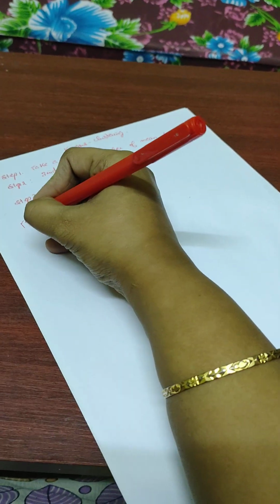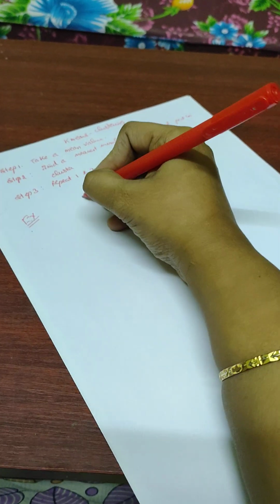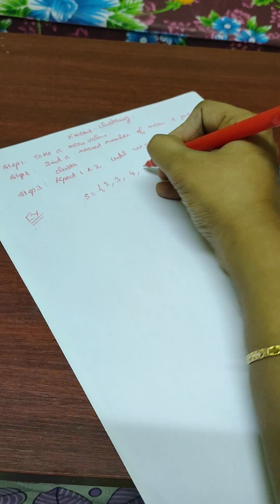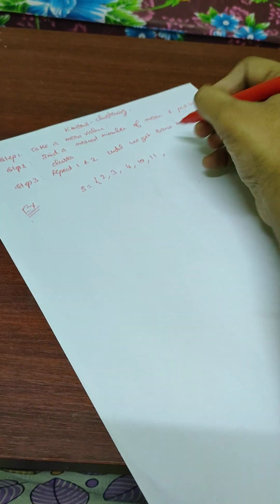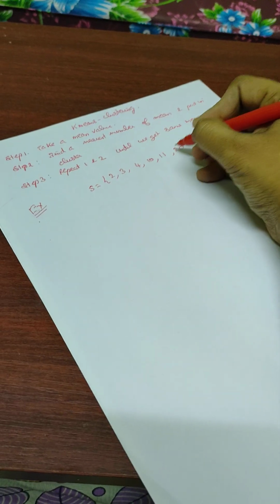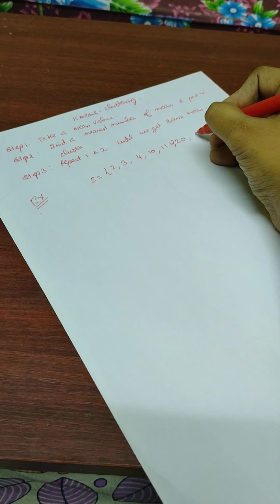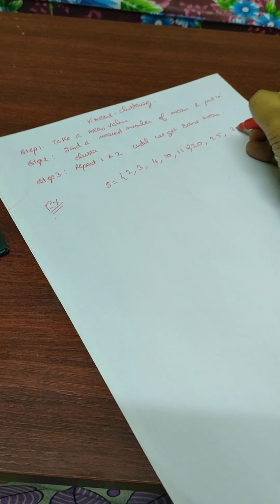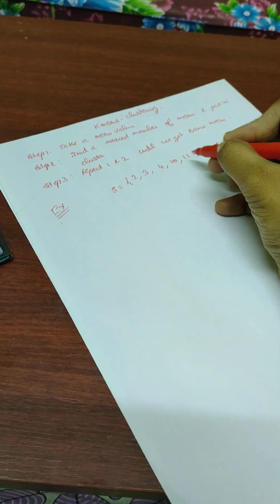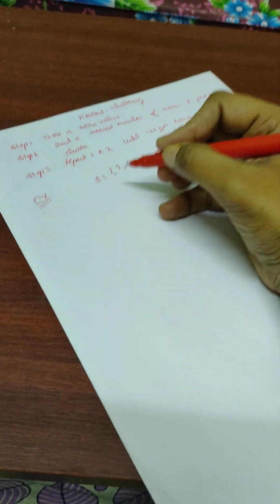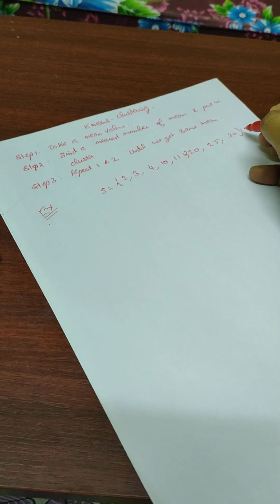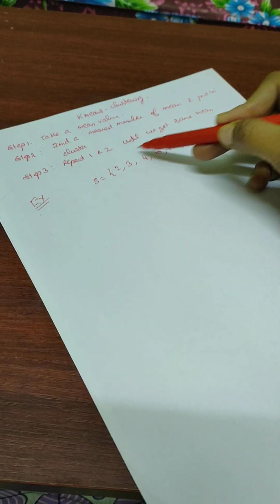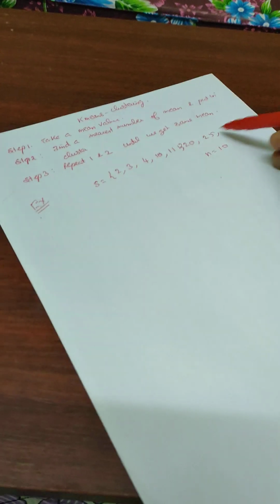Now we are going to see one example where set S is equal to 2, 3, 4, 10, 11, 20, 12, 20, 25 and 30. So this is S. Now what is the n value? N is nothing but the number of elements in the set. Now n is equal to 10: 1, 2, 3, 4, 5, 6, 7, 8, 9, 10.